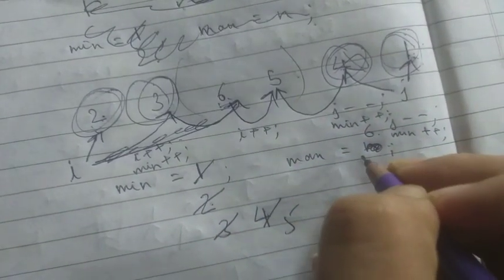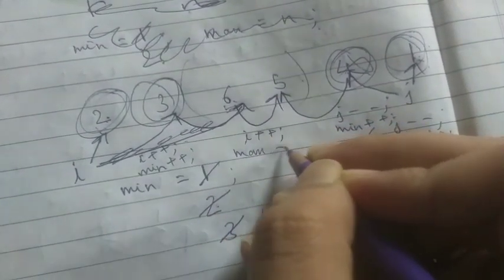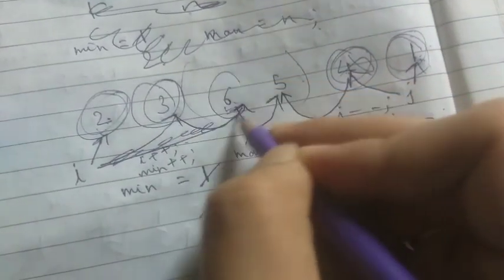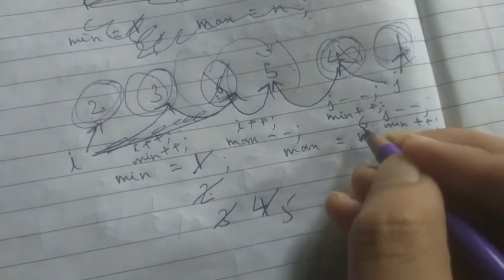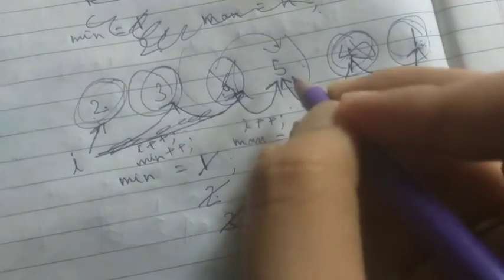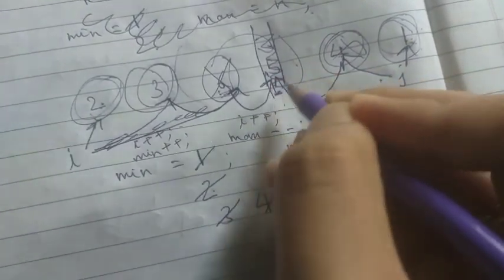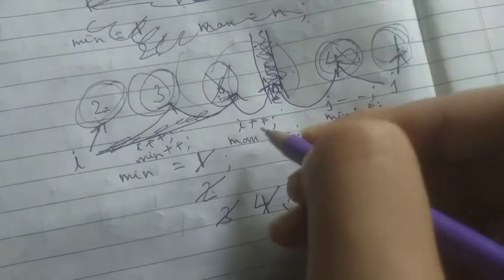But since this was the maximum, we were handling the maximum, so maximum will get reduced because 6 is going to be excluded, so it becomes 5. Now at this position where I and j collide, if I and j collide, we have no solution, that is, it is going to be -1.